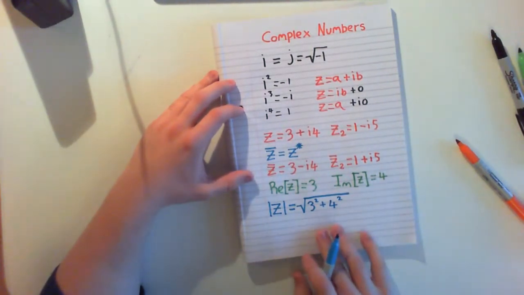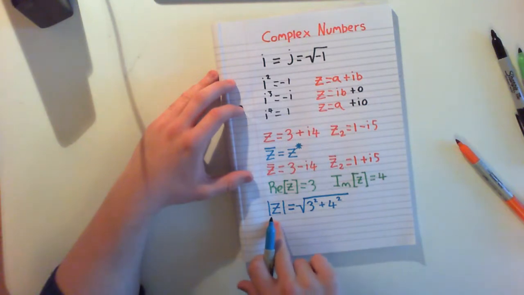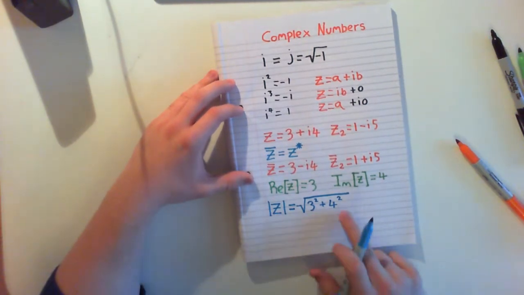If you think of this as in trigonometry, that would be c equals the root of a squared plus b squared.